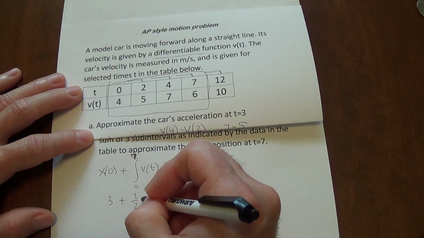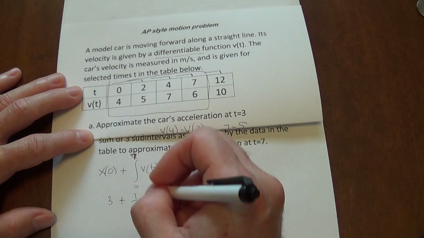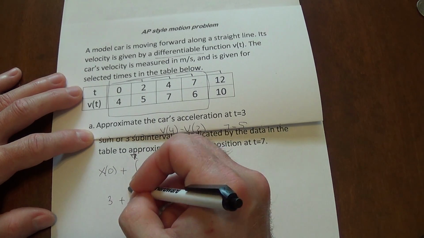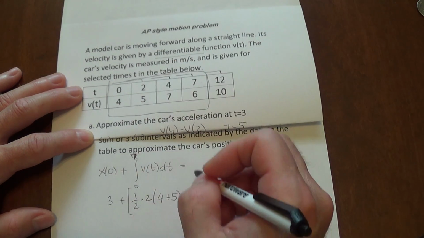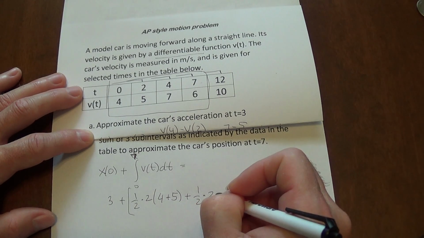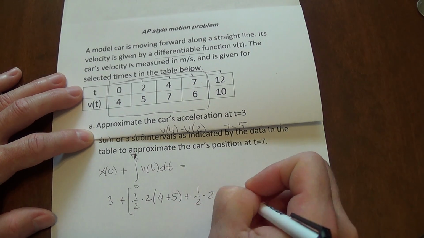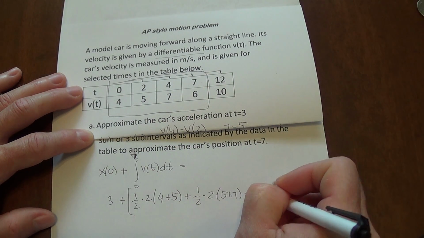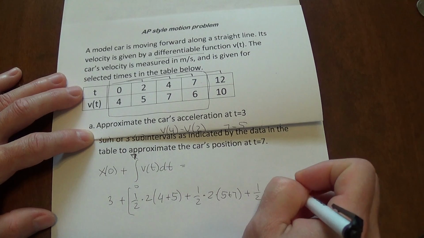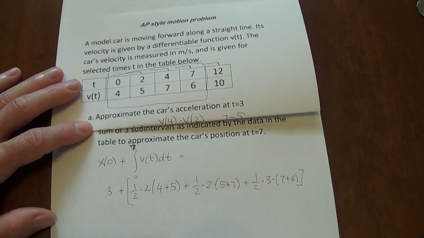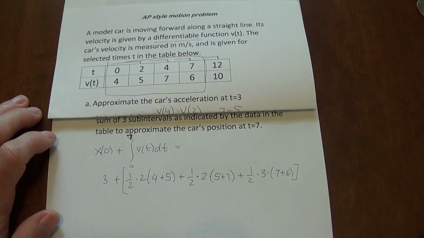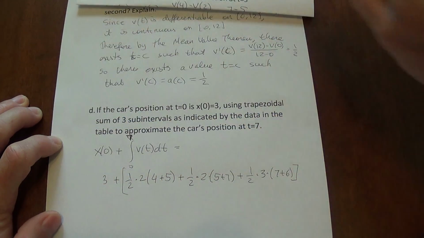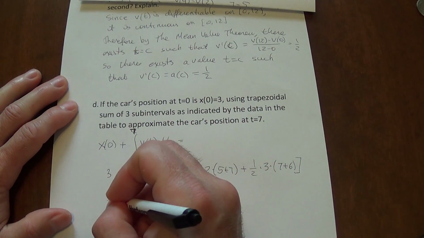So it's going to be 1/2 times the height of the first trapezoid, which is 2, times 4 plus 5. Plus the second trapezoid is from 2 to 4, 1/2 times 2 times 5 plus 7. Plus the third trapezoid is from 4 to 7, 1/2 times 3 times 7 plus 6. This is the setup that will allow us to approximate the position, because this will give you the displacement of the car. All we need to do now is do the math.